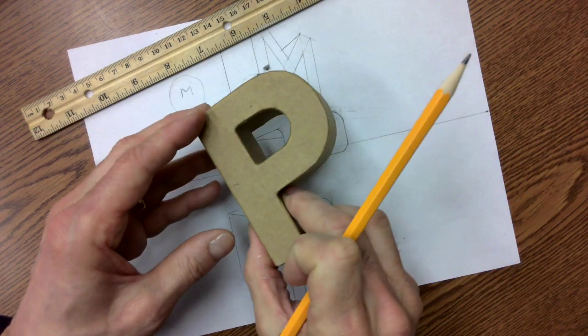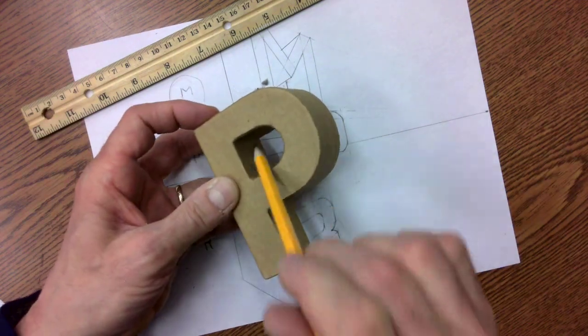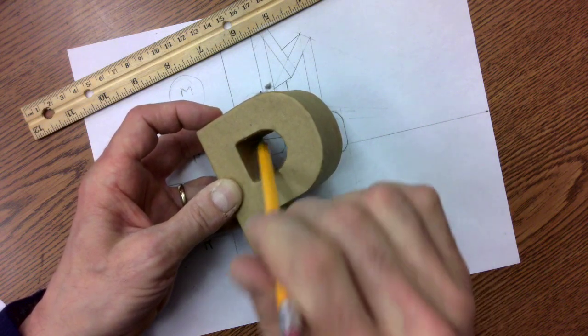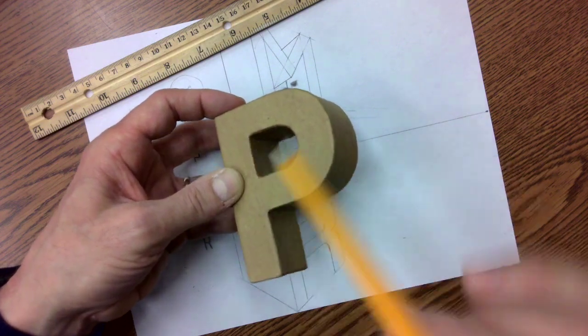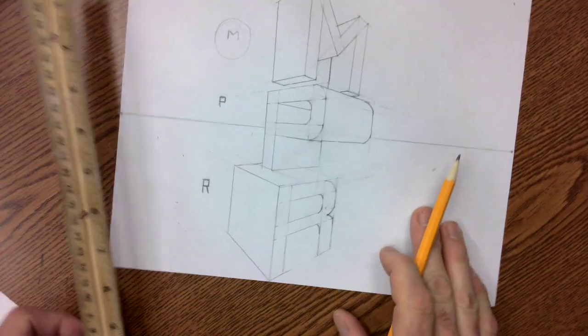Oh look, check it out. There's a P. See that little angle back in there? That's what I just drew. Okay, right up in there. All right, so let's go back to the R.